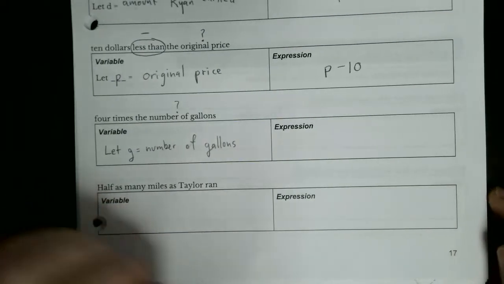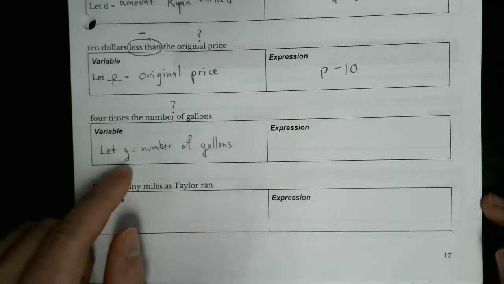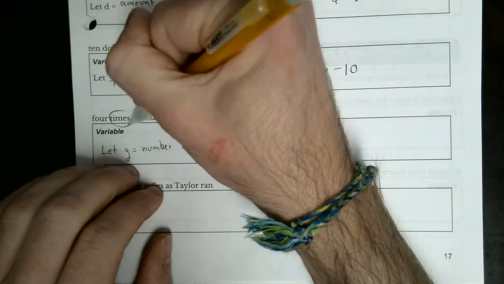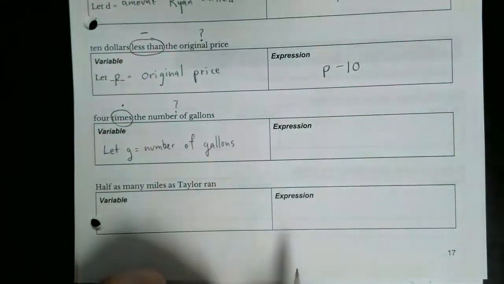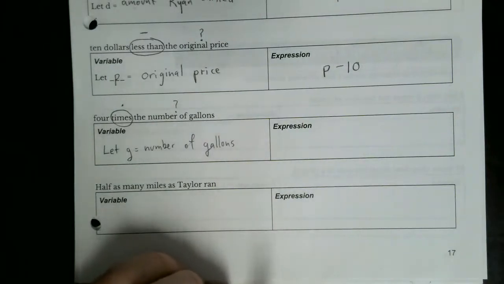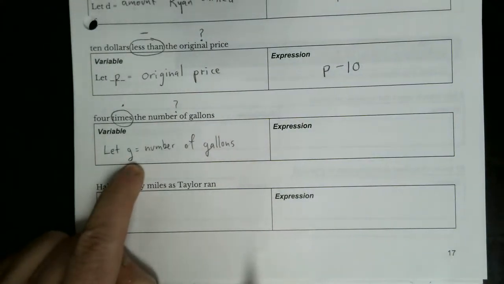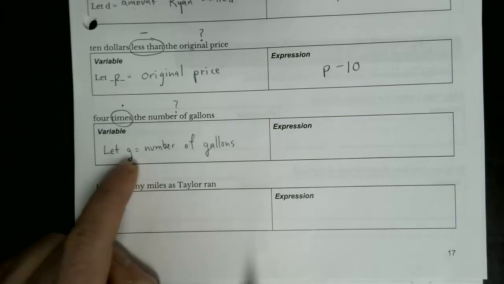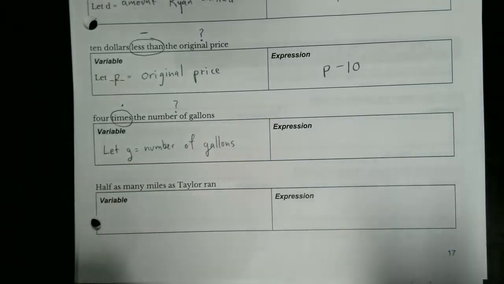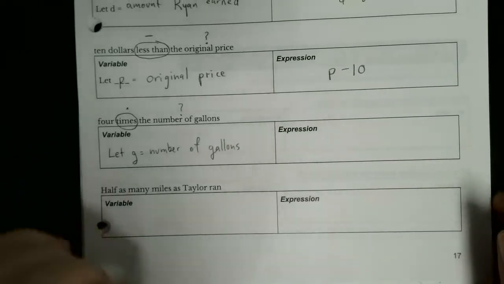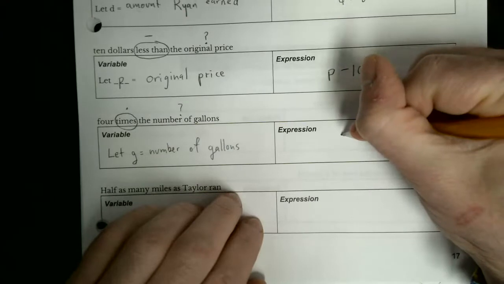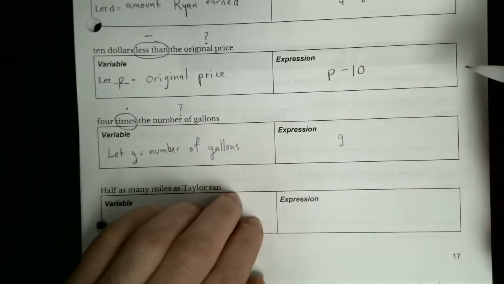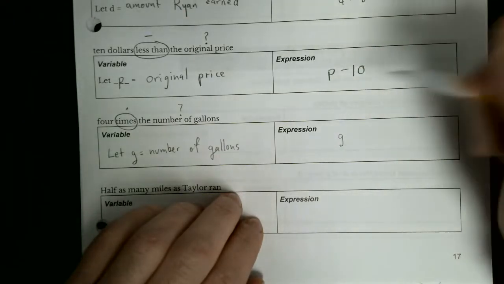All right, let's try to write an expression for this. G is the number of gallons. What's the math word? Well, the math word's times. I'm going to put a dot above times. I would put the x, but I'm going to put the dot just because we're not going to use the x anymore because we have a variable here. We don't want to use the x for multiplication because we're using a variable, and the x looks too much like an x because it is an x. So we don't want to use that for multiplication anymore when we work with variables. So here's the number of gallons, and we want to show 4 times the number of gallons.